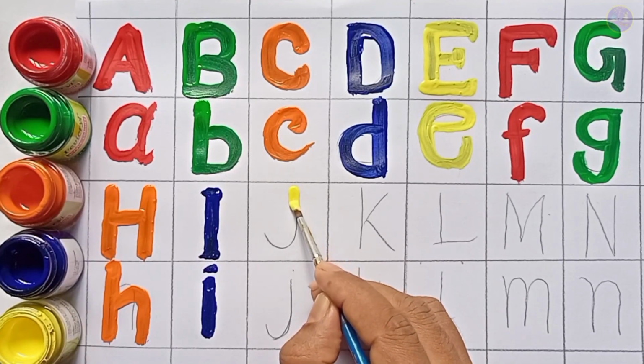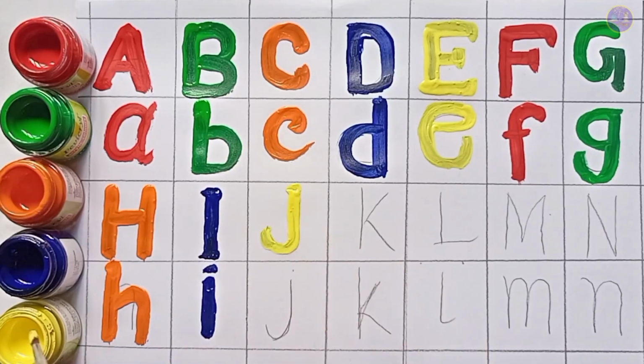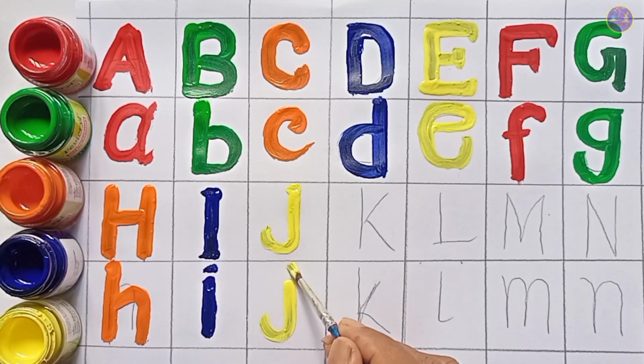Yellow. J, capital J. J for judge. Small j. J for jar.